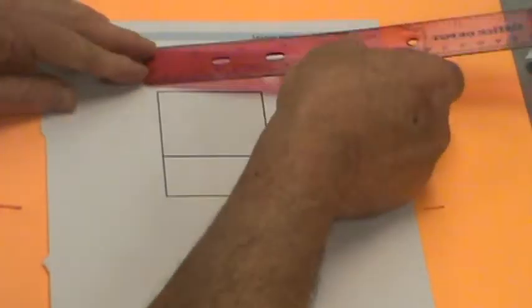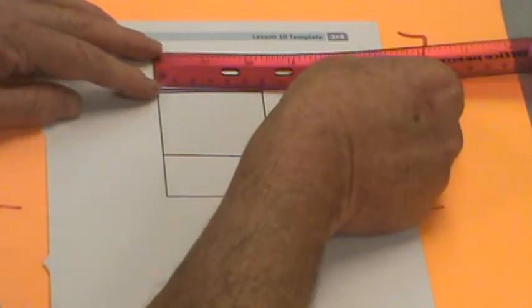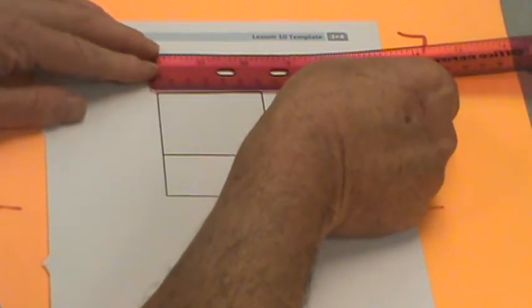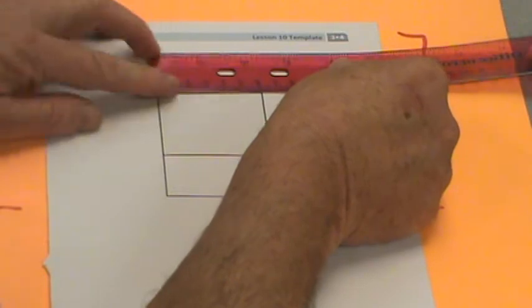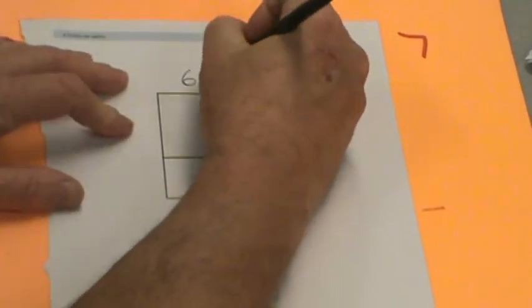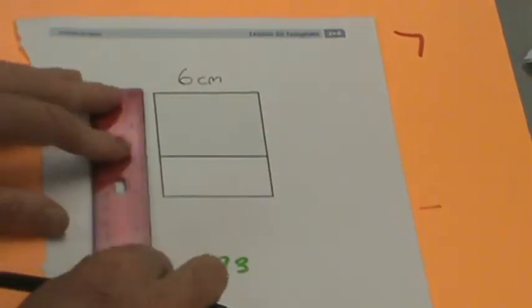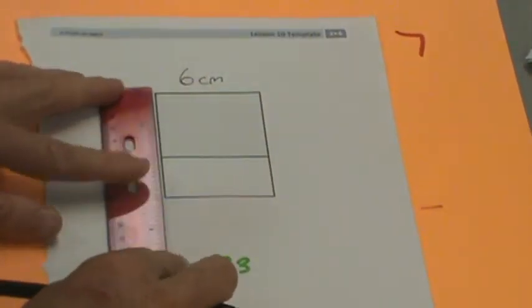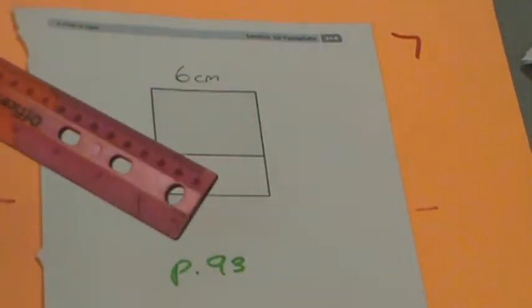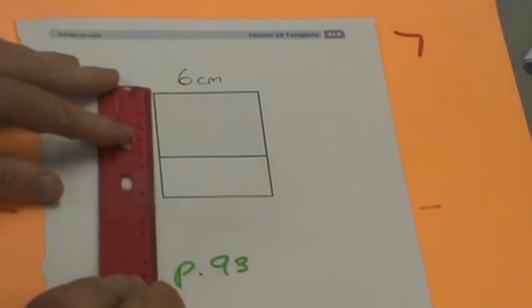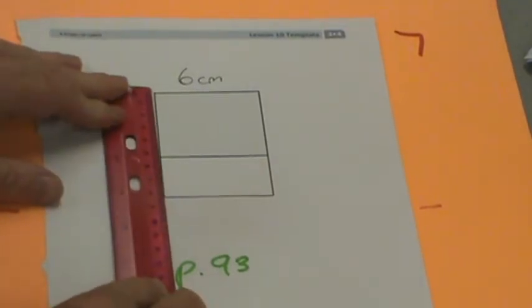So I'm going to measure this one, and I'll see at the top here it is lining up. It is 6 centimeters. So we're going to label this 6 centimeters. Now let's label this 5. Oh, I've used the inches side, don't you know? Okay, so we're going to go here, and this looks like it is 5 centimeters.